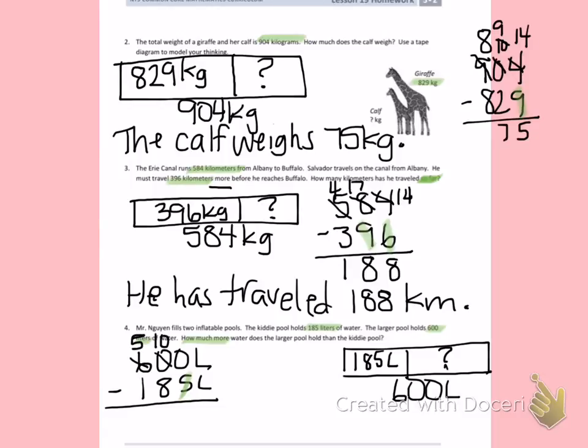0 turns into a 10. 10 then we borrow from that turns into a 9. 0 in the ones place turns into a 10. 10 minus 5 is 5. 9 minus 8 is 1. 5 minus 1 is 4. So I have 415 liters.